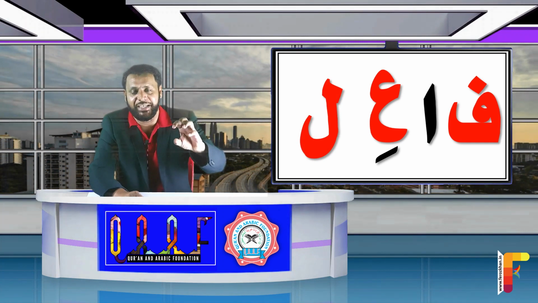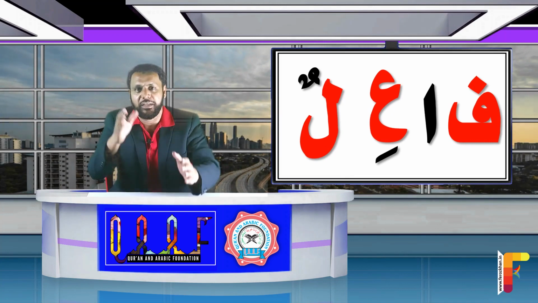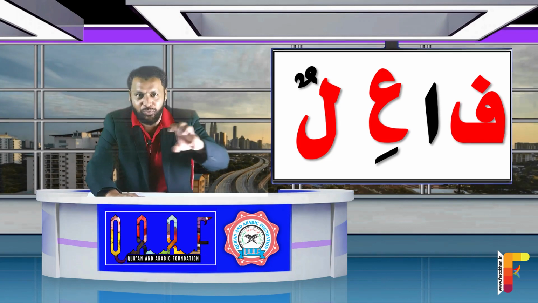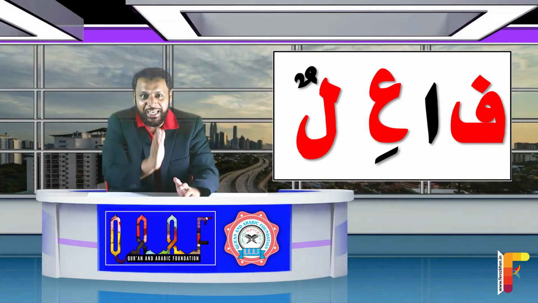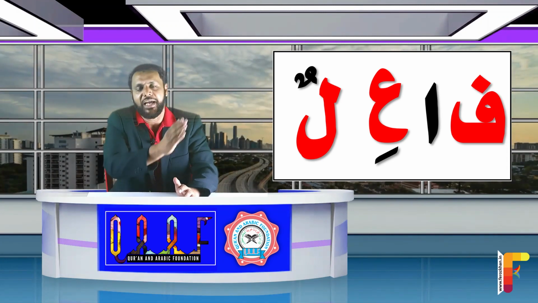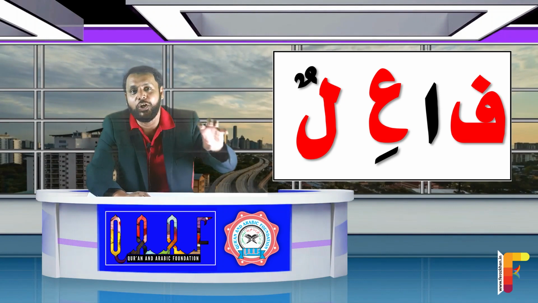So it is Dhamma Tanween. So if you smoosh this together, Fa, E, Lun, the complete word will become Fa'ilun. The first letter has got Alif, the second letter has got Kasra, and the third has got Dhamma Tanween. This is the formula. Fa'ilun.